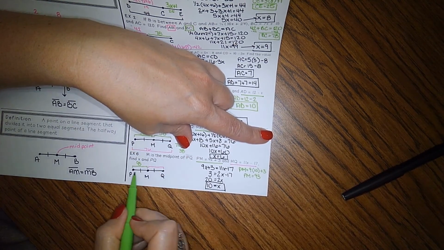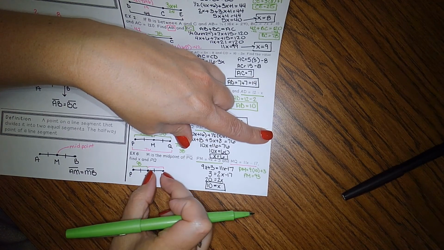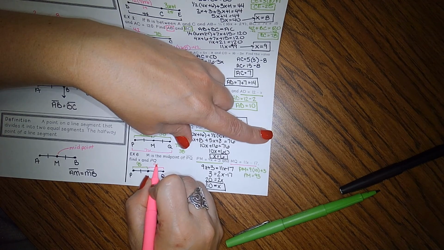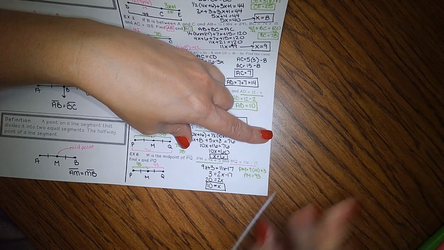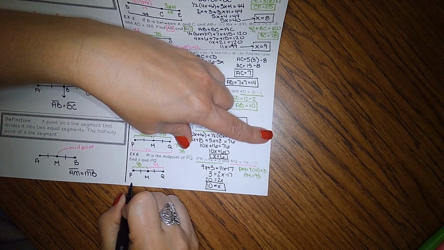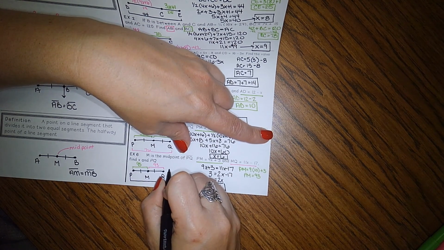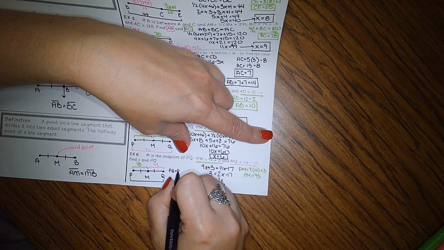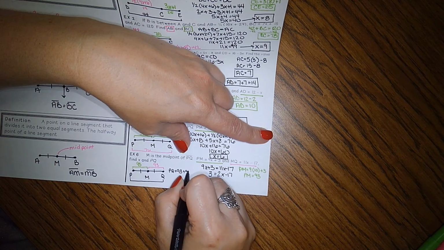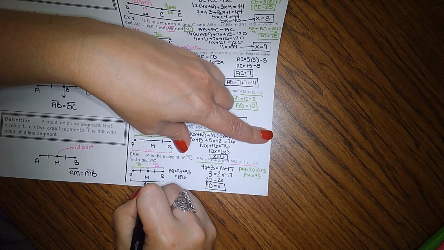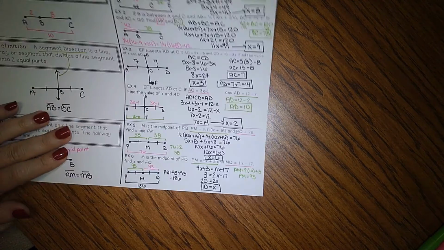Since we know these two segments are the same length, MQ is also 93. To find the whole distance from P to Q, all we do is add those two segments together. So 93 plus 93 equals 186. And that's it.